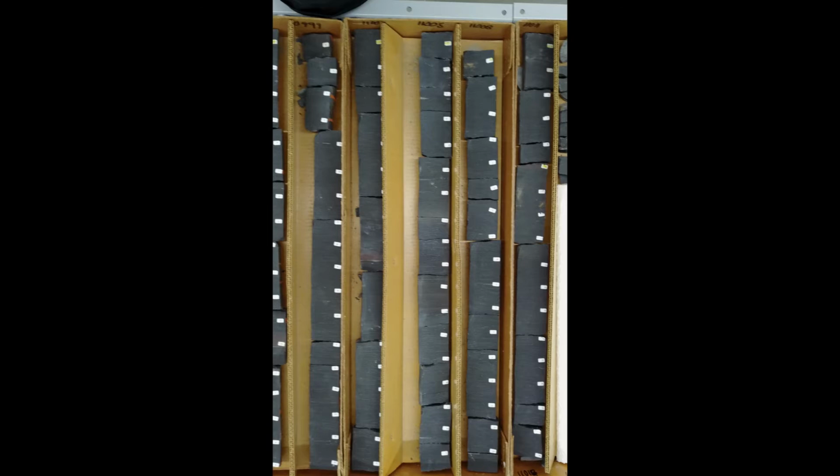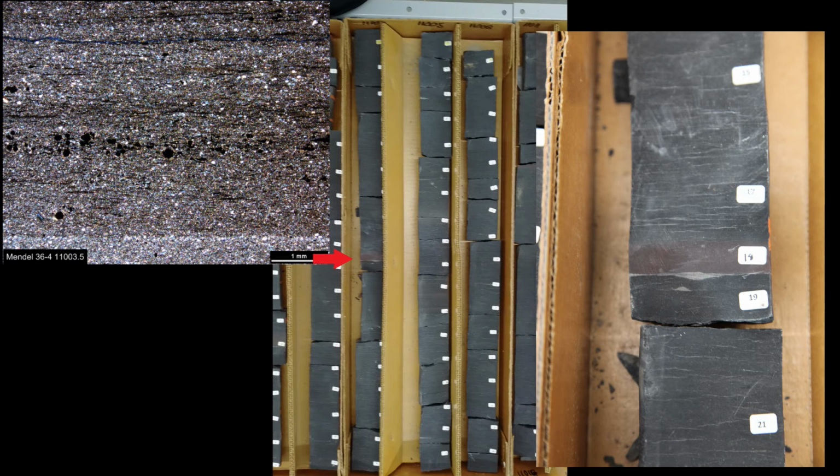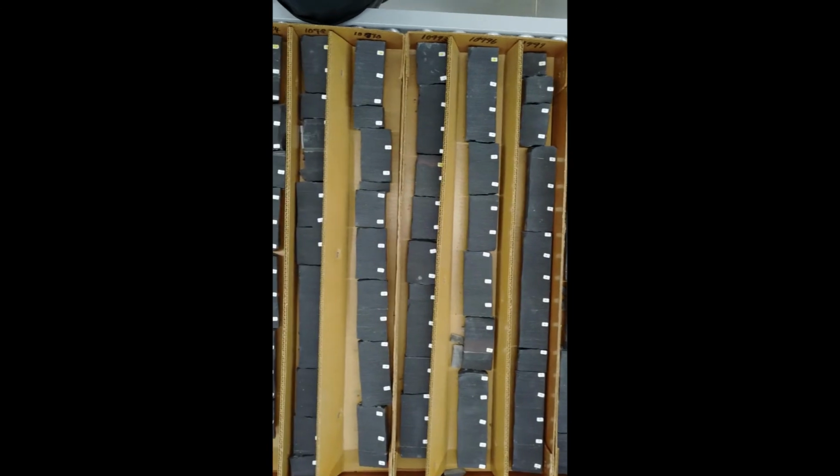Intercalated within the CDC-clastic mudstone, we find several centimeter to millimeter thick dilute turbidites. Here's an example of one with a little erosive base and capped by sideritic red mudstone. The thin section here on the left shows you the coarser silt-sized to very fine-grained sand-sized particles at the base grading upward into the sideritic mudstone. So let's move up a little bit.